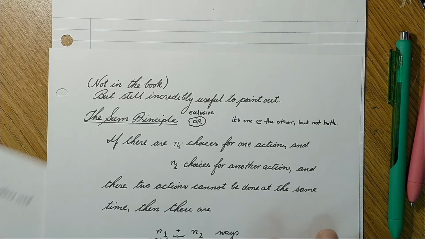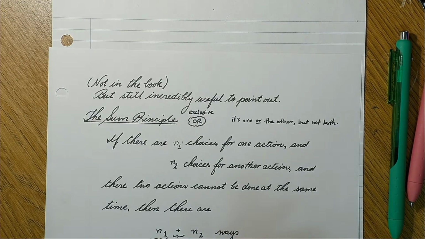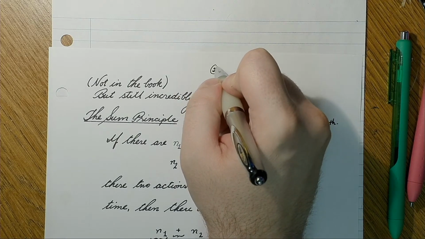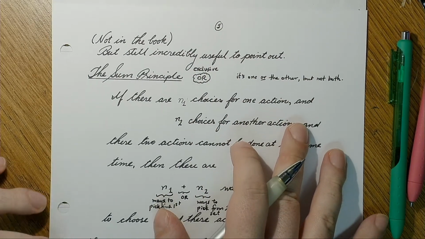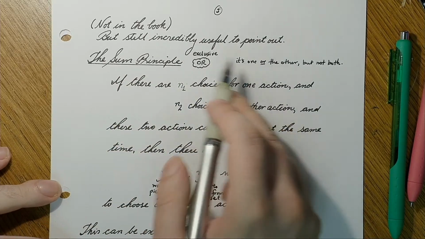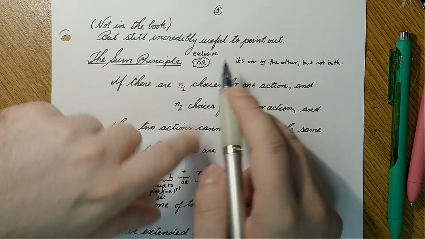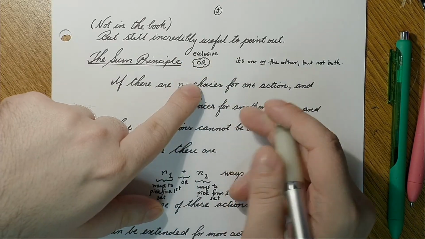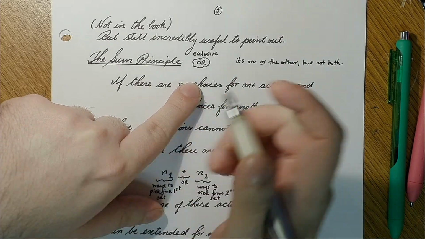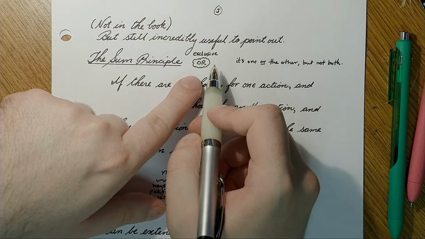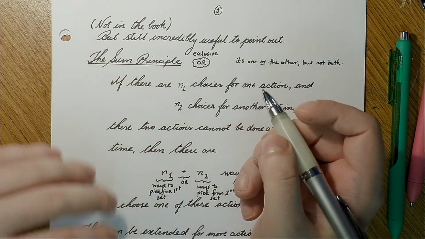This is something not mentioned in the textbook, but it is still incredibly useful to point out. This is the sum principle, and this is what I call the OR. With the product rule or the product principle, I call that the AND, and for this one I call it the OR.